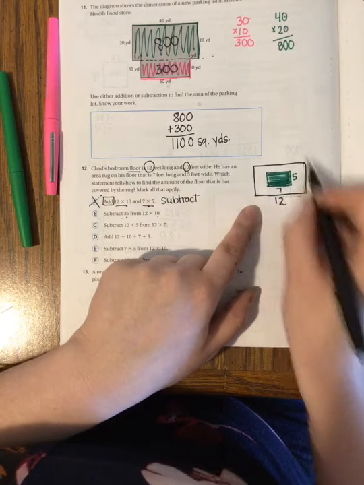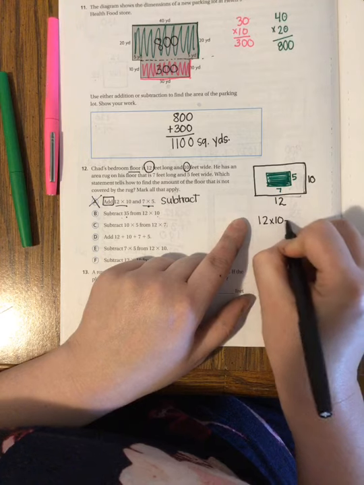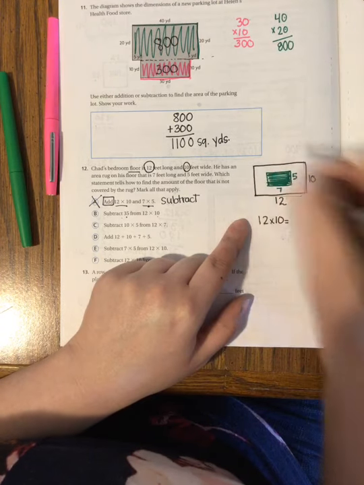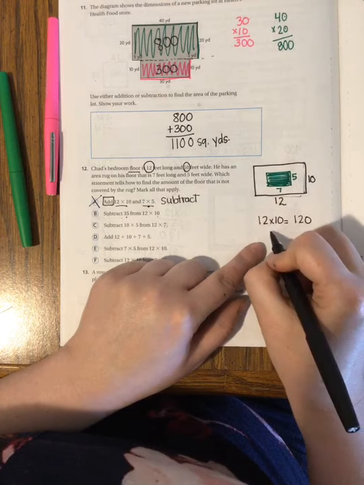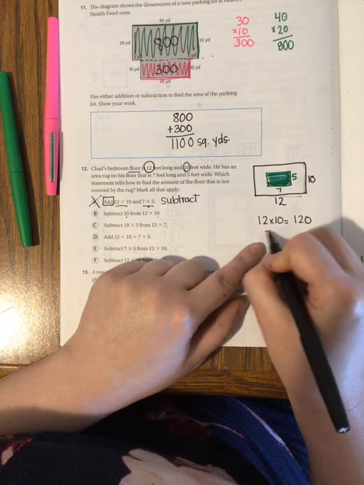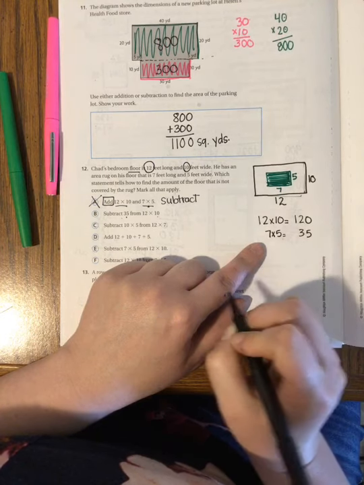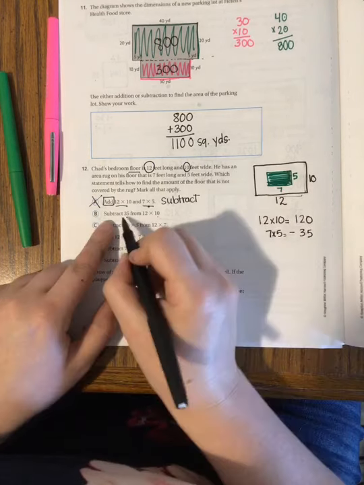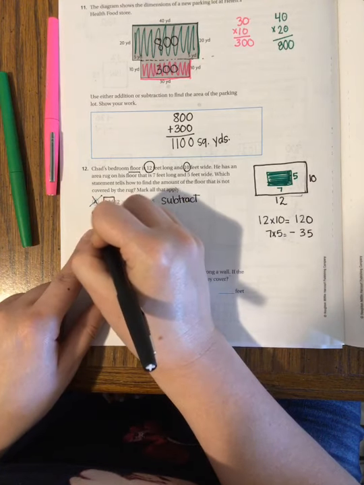The next part says I would subtract 35 from 12 times 10. Well, if I were to find the area of this, I would do 12 times 10 to find the area of the entire floor, which is 120, and the area of the rug, which is 7 times 5, which is 35, and I would subtract them. So yes, I would subtract 35 from 12 times 10. So that one is correct.